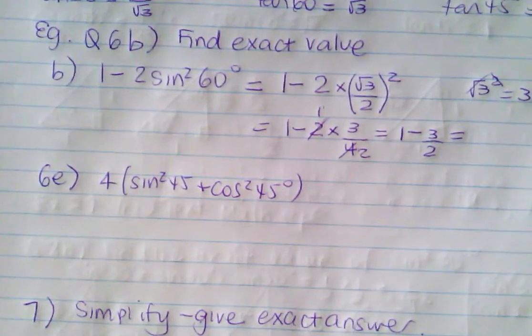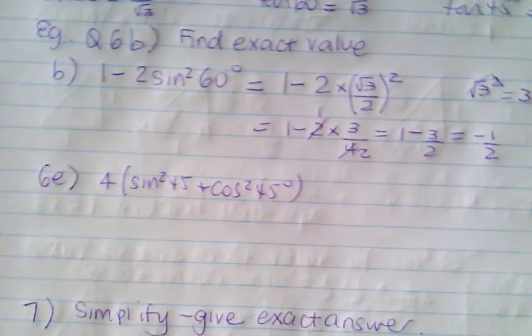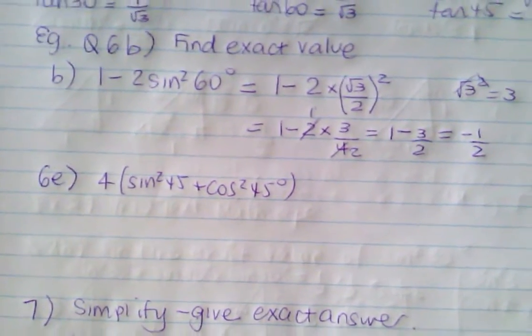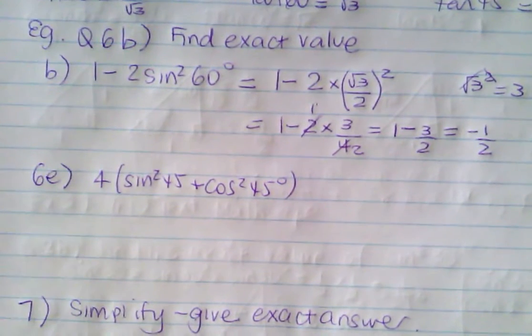1.5. What's 1 minus 1.5? Negative a half. That's what you should get. Now, you could actually just do that question on your calculator if you wanted, but we're trying to get you to remember the exact values. All right?